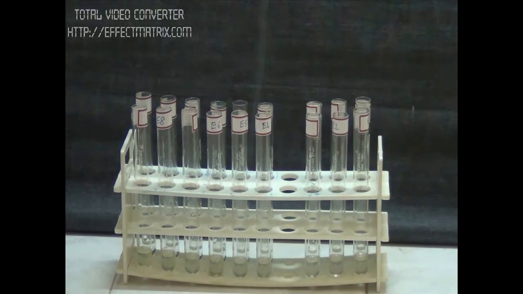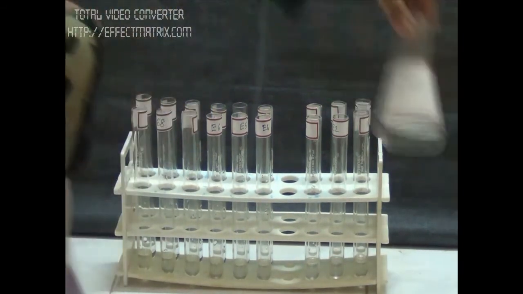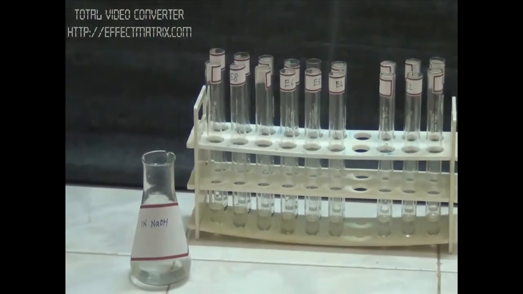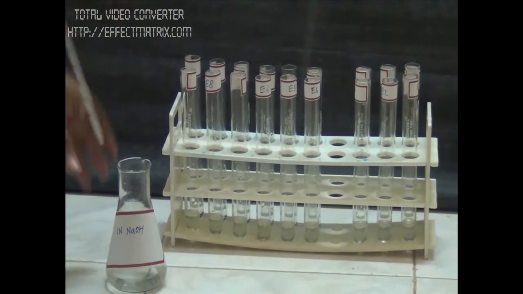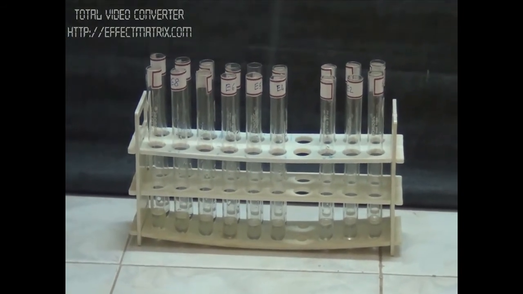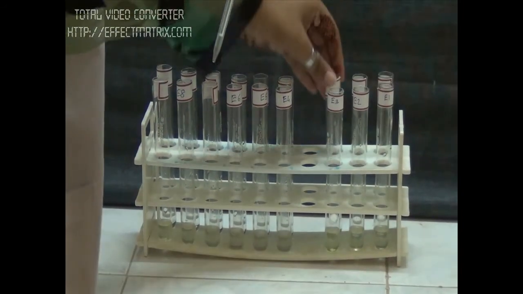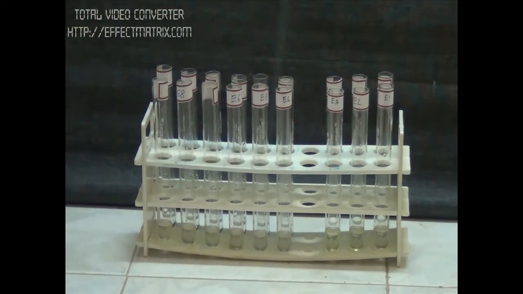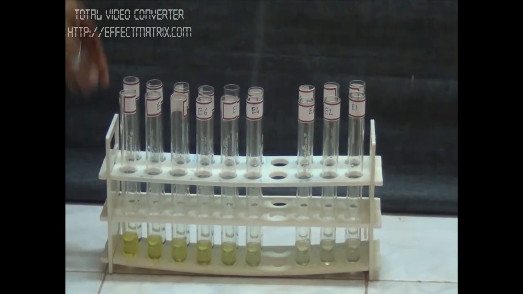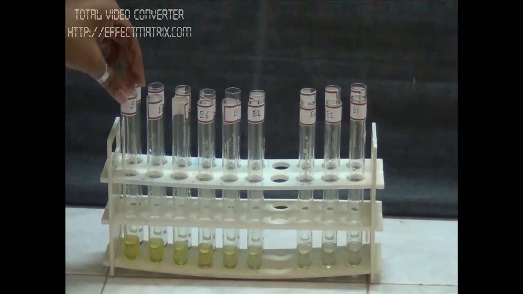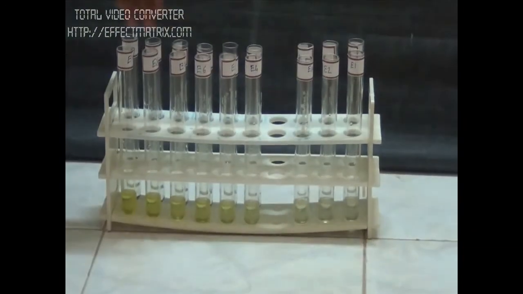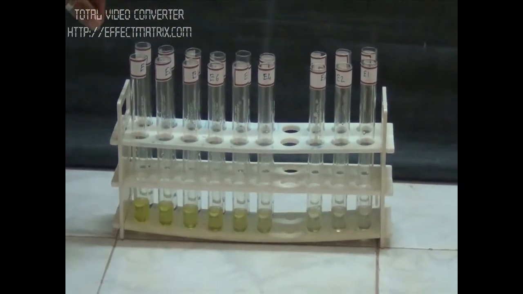Now what we have to do is add NaOH, 1 normal, in all the tubes to stop any further reaction in the tubes which have the enzyme. So we'll add 0.5 ml of NaOH in every tube. In the same way, we are going to add 1 normal NaOH in all the tubes. So we have added NaOH to all the tubes, and we can clearly see the color gradient is increasing with the concentration of the substrate we have taken.